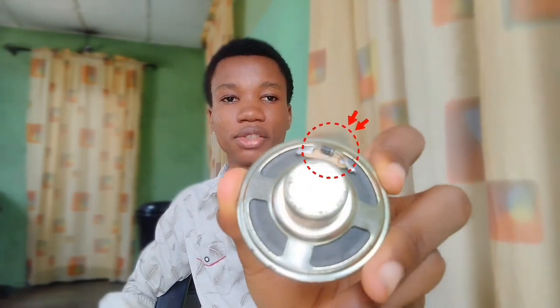Now, I said I'm going to be explaining what this diode is doing right here. You can see this diode right here. Why is this diode here? What is it doing? And why is there a diode in the speaker? It's really a great question, and I said I'm going to be answering that.